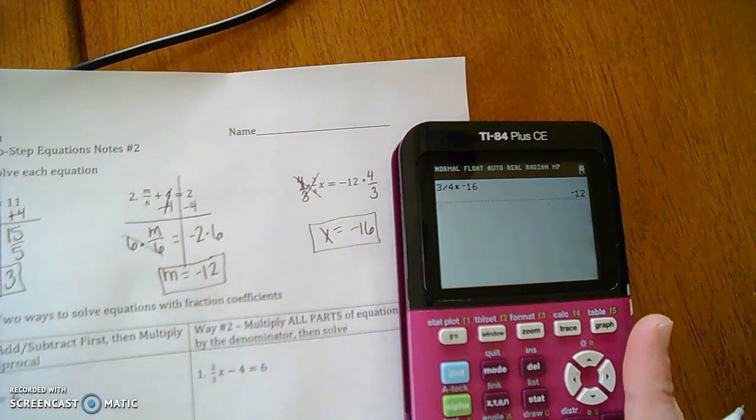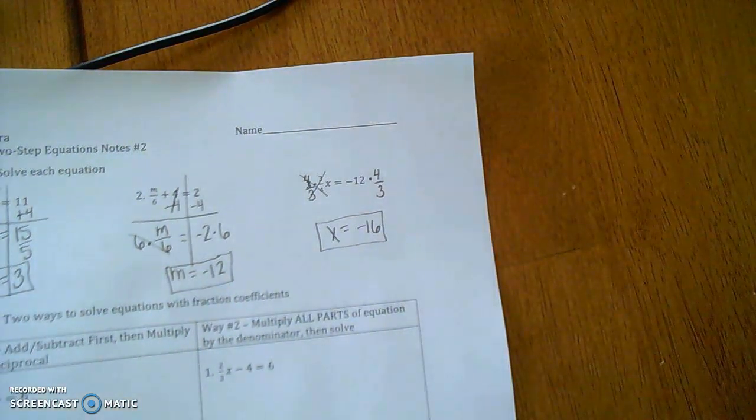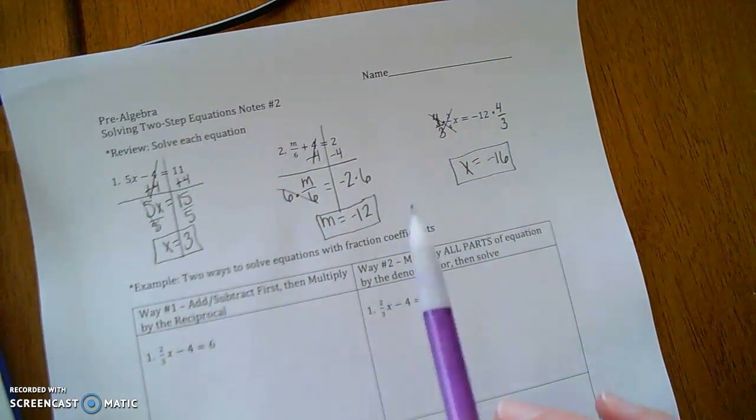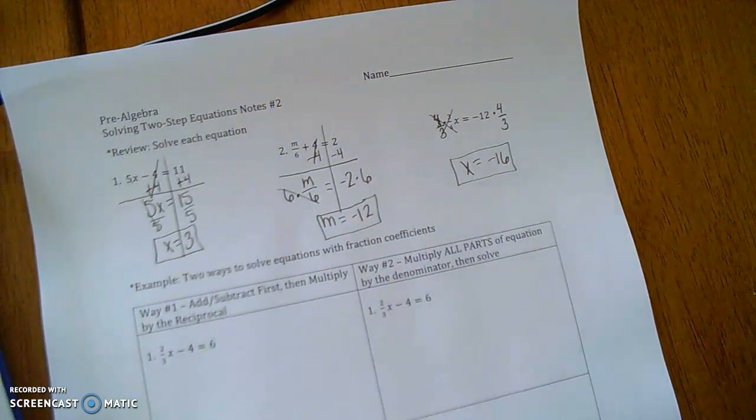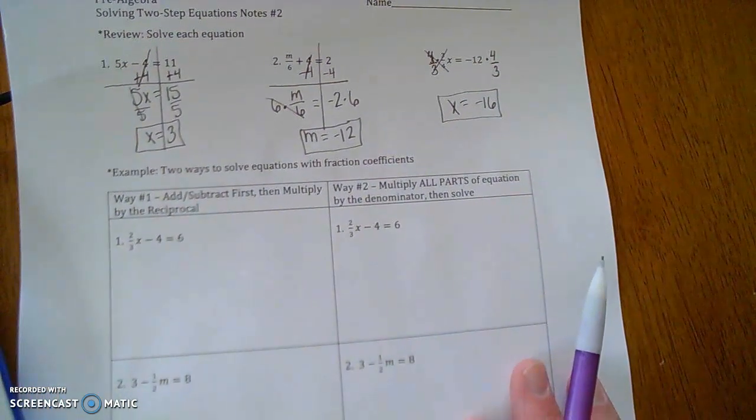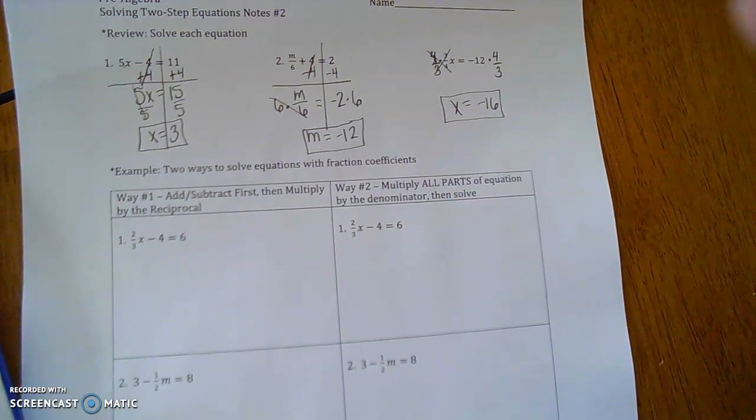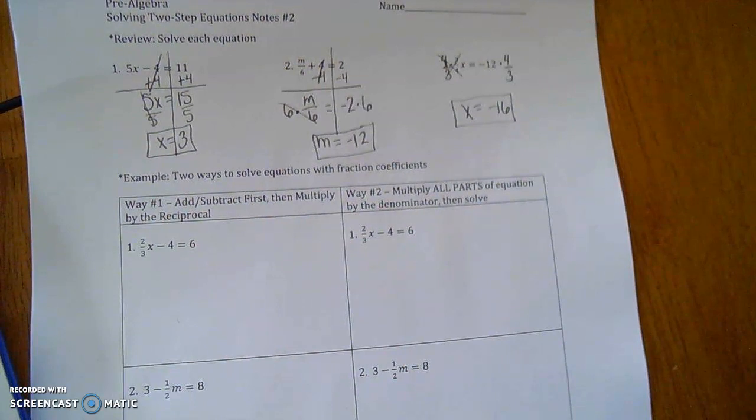All right, so that's what we're going to look at today, is kind of a combination of the two. We're going to have two-step problems, but this time we're going to have a fraction with our variable. All right, so I'm going to show you two different ways you can do this. You get to choose which way you want. You do not have to do it both ways.